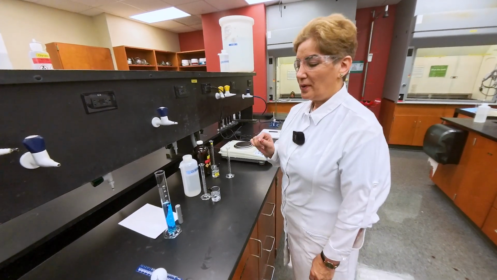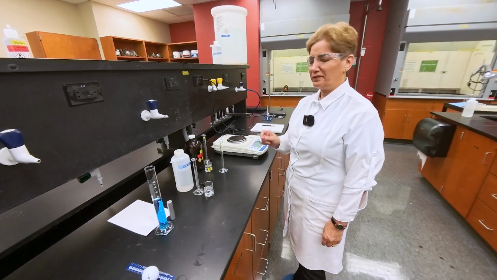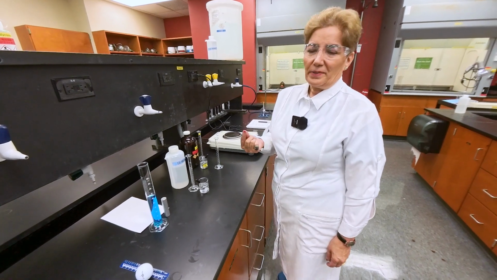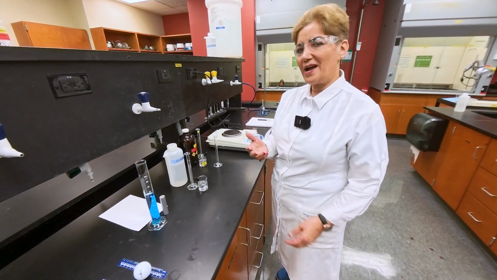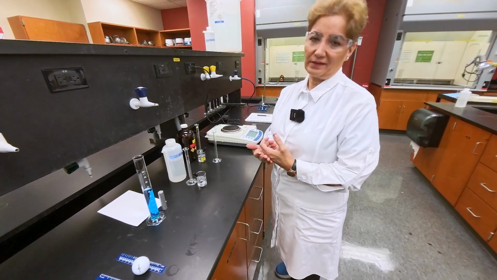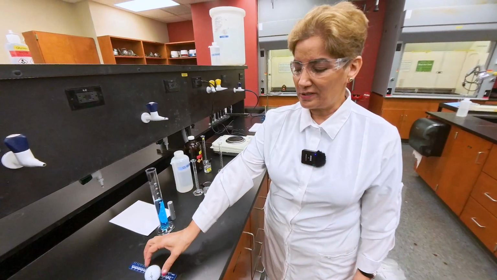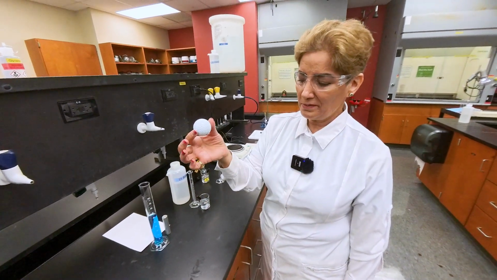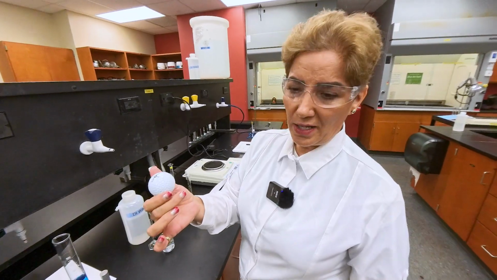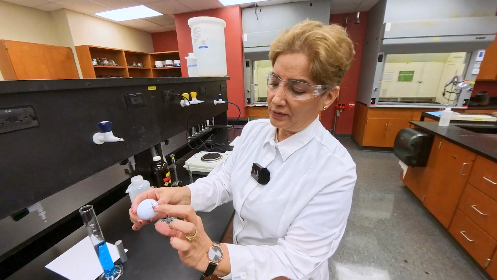Okay, part 3 of the experiment 1, we are going to measure density for different solids and liquids. When we measure density, because it's an indirect measurement, we have to measure mass, we measure the volume, and we calculate density basically. The first item we are going to measure the density of is a golf ball. For that, we need the mass of the golf ball and we need the volume. To measure the volume, we need the diameter, we need the radius.